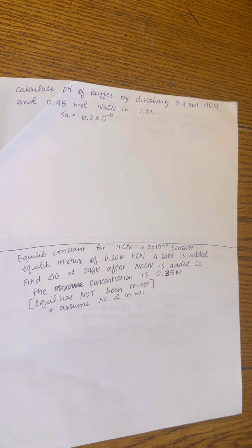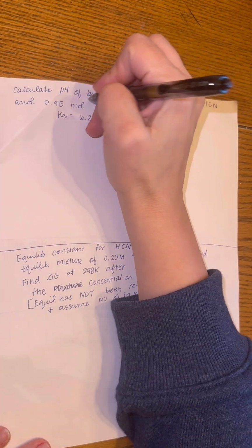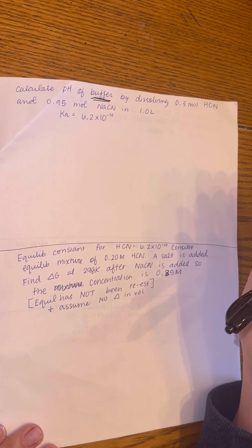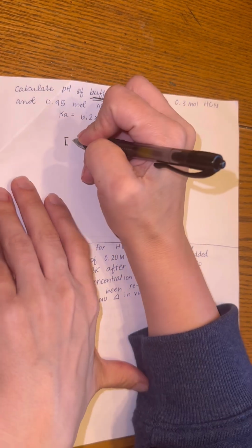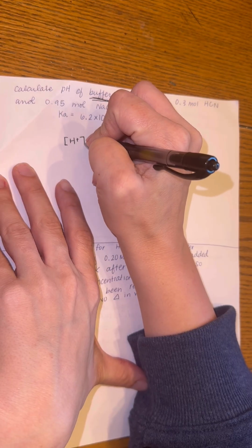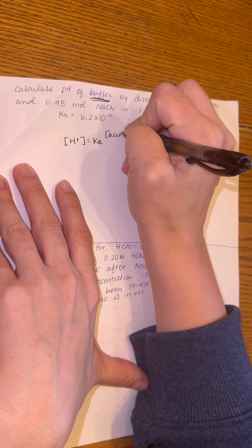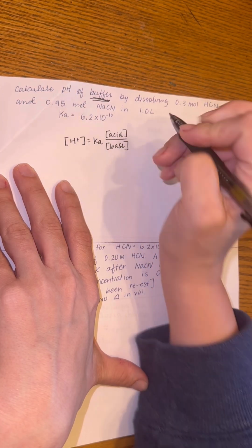I love these problems because I have that little formula for you when we recognize it's a buffer that we can skip the ice tables. And this one, we don't even have to recognize it. It's straight up telling us it's a buffer. So when I see buffer and it asks me for pH, I'm gonna think of this formula right here. Acid concentration over base concentration.